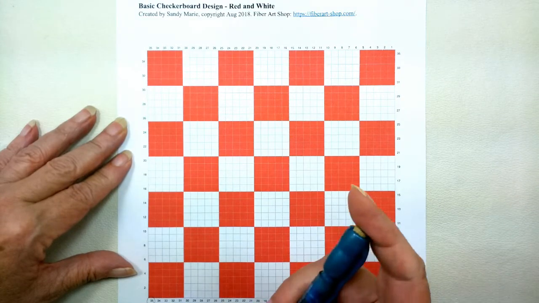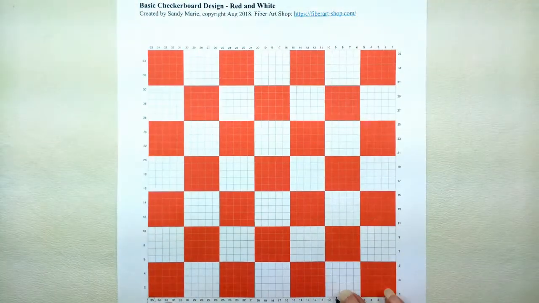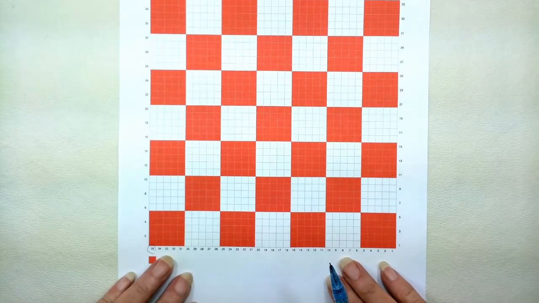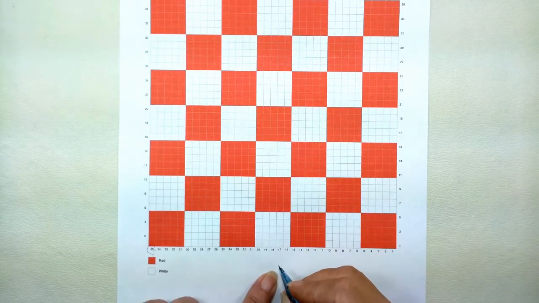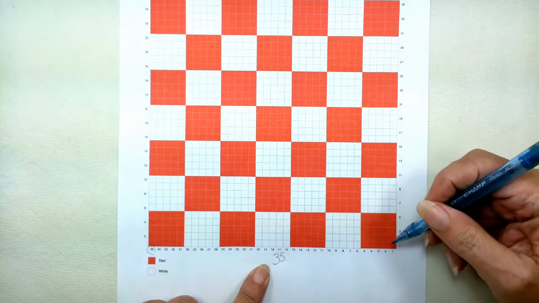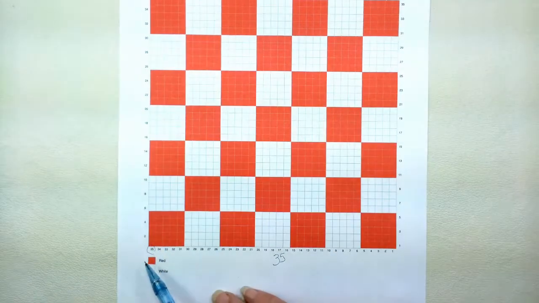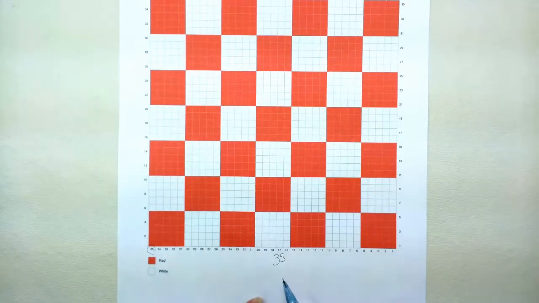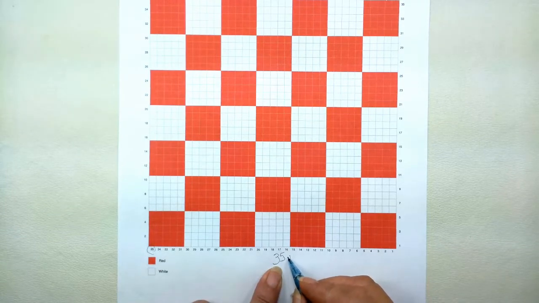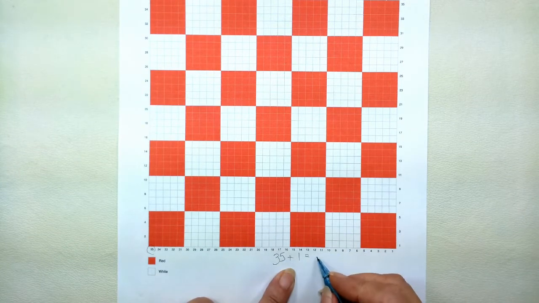I know that it's really little and you probably can't see it well, so I'm just going to move this up a little bit and write the numbers down so that you can see it. The last box in this graph pattern, if you count them, is 35. That 35 plus 1 gives you your beginning chain. So to make this particular pattern, you're going to have to chain 36.